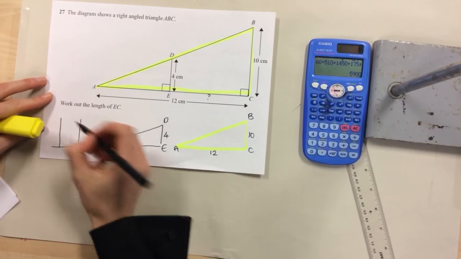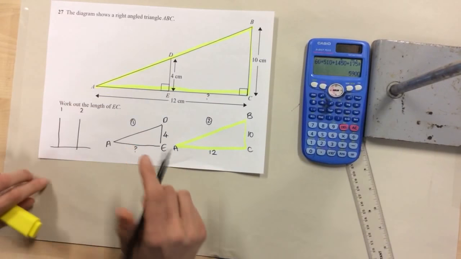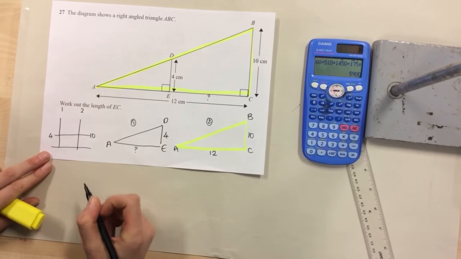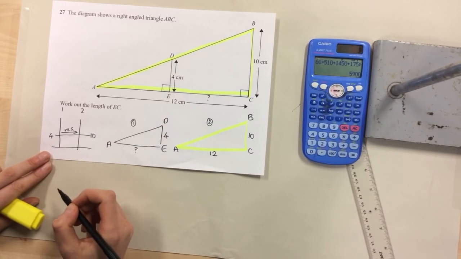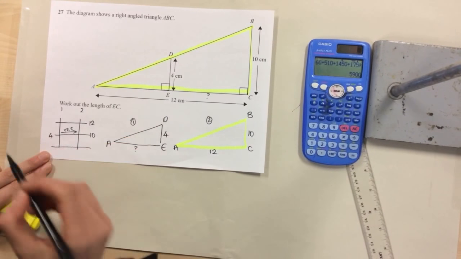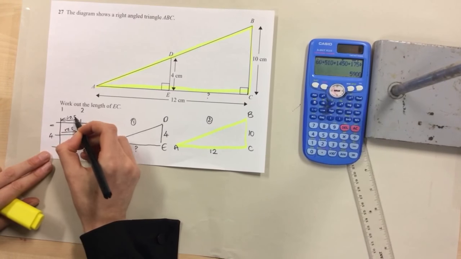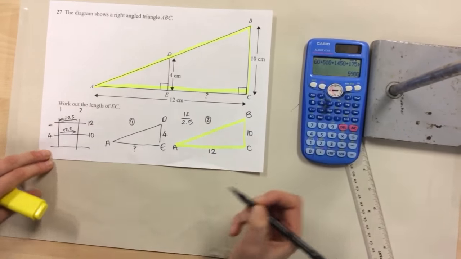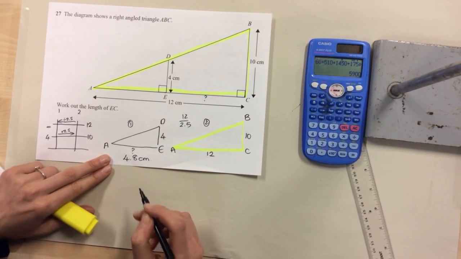All right, so I'm going to just call it triangle 1 and triangle 2. Now I know that the length of this one is 4, and I know that the length of that one is 10. So those are my corresponding sides. So I know that I'm multiplying by 2.5. So here I know that this side is 12, and I need to find this value. So I'm going to do the inverse calculation, and I'm going to divide by 2.5. And when I do 12 divided by 2.5, that gives me 4.8. Okay, so I know that that length there is 4.8.